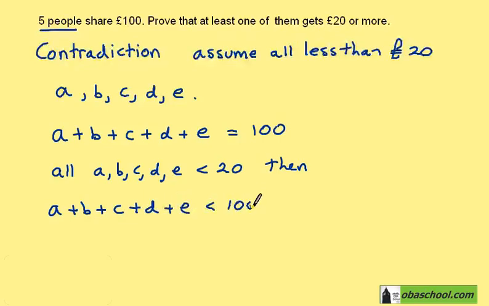And herein lies our contradiction. We assumed all of the amounts were less than 20, and we've shown that they then cannot add up to 100. So that proves the statement above that at least one of them gets £20 or more.